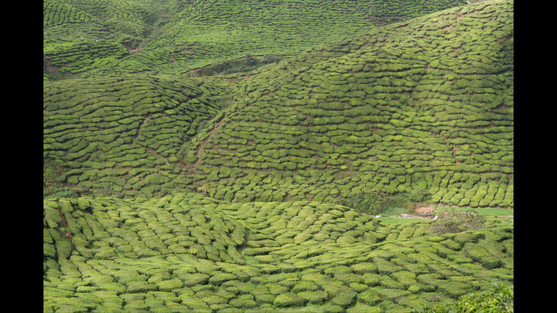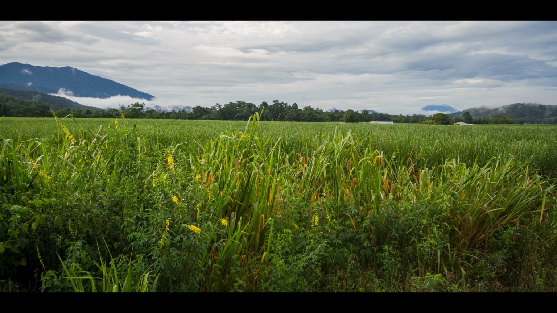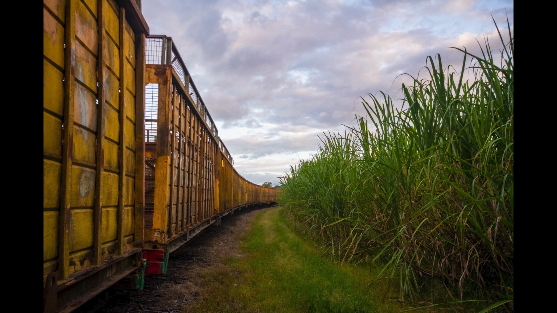Tip number 6, use filters to enhance your scene. On cloudy days, filters can be your best friend. A polarizing filter, for example, can help to reduce glare and enhance the colors within your image.